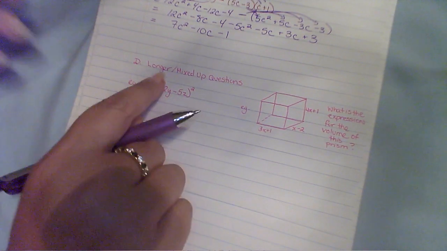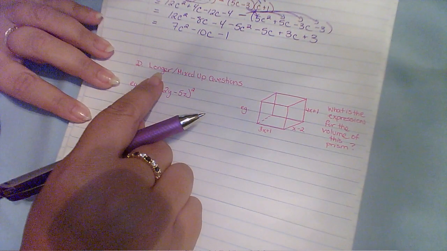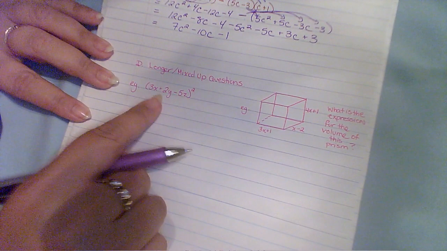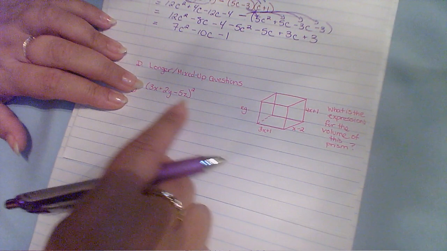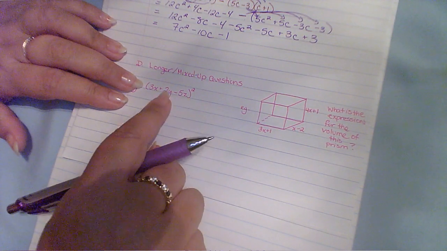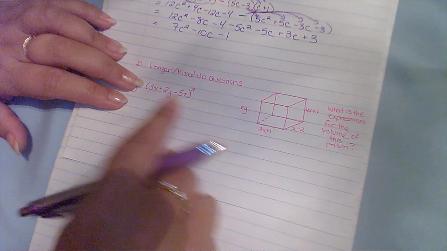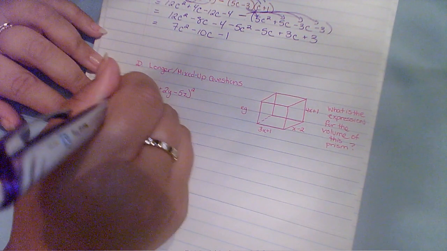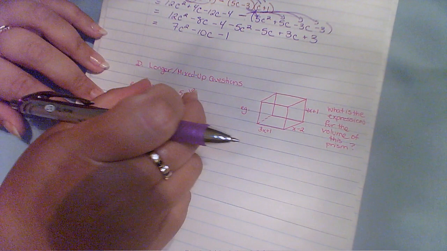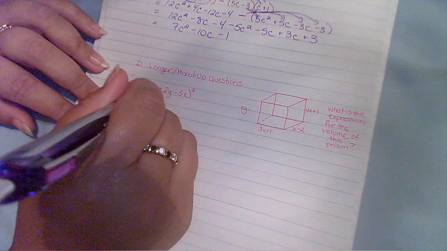So what does this look like now when you have multiple things to do in one question? So I'm just calling this section longer or mixed up questions. So what does that mean? Here we have a trinomial, right? 3 things, 3x plus 2y minus 5z. That's 3 terms, all squared. So what this means is you're going to have to write out again the entire bracket twice in this case.